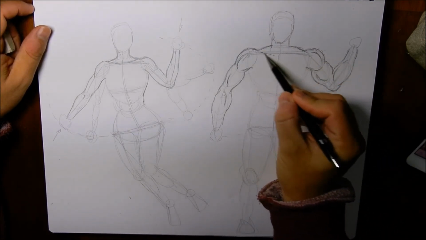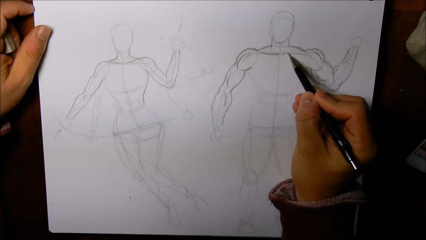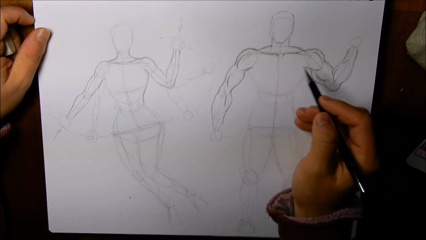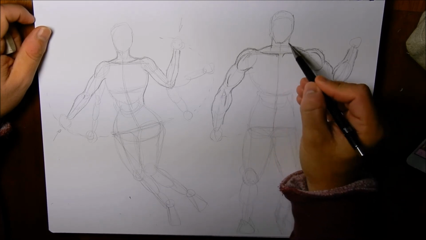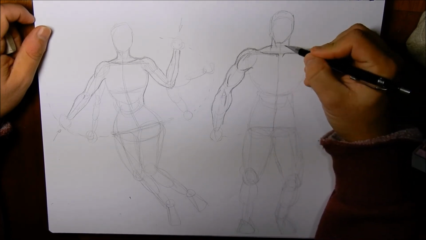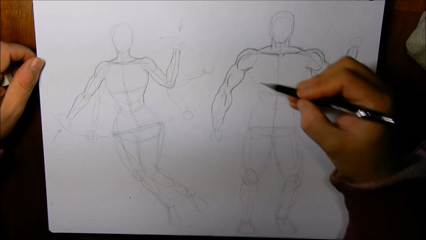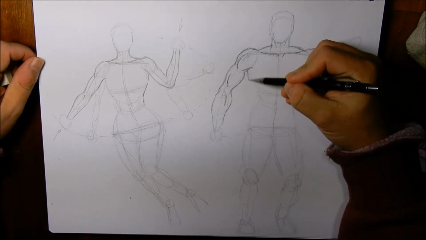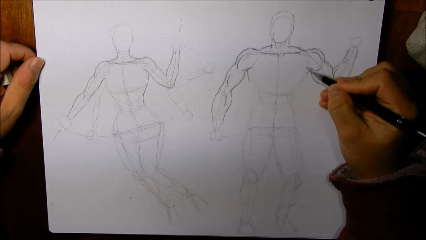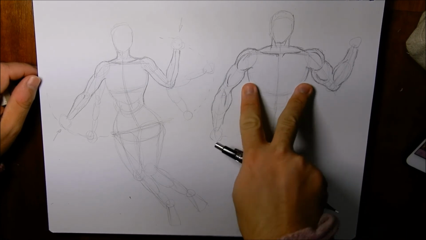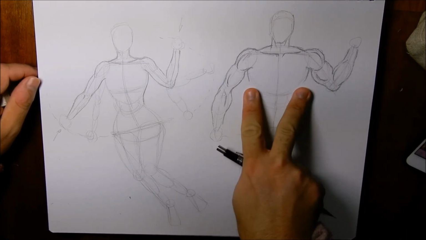And it's also good to define the collarbones. So you have the main structures in here. Okay, so we are stopping this area here, right?